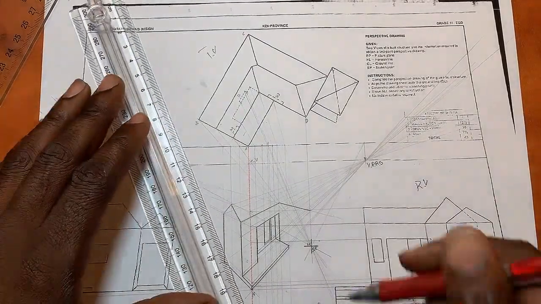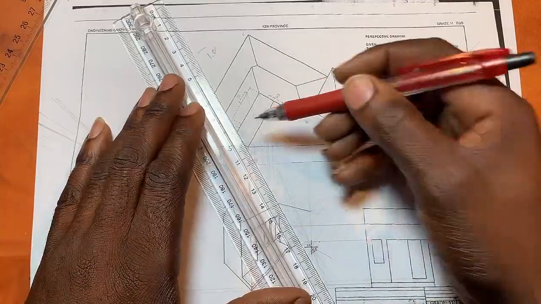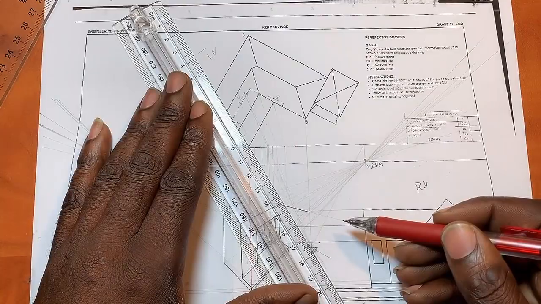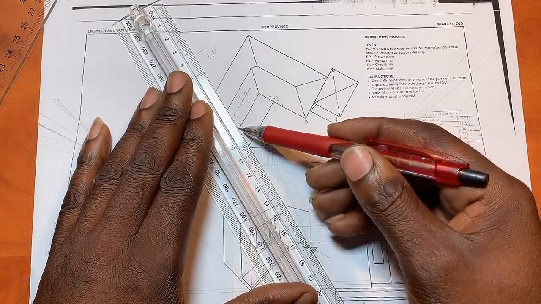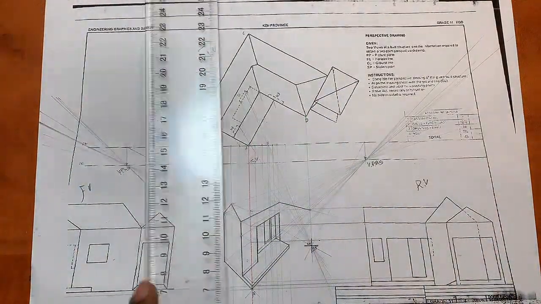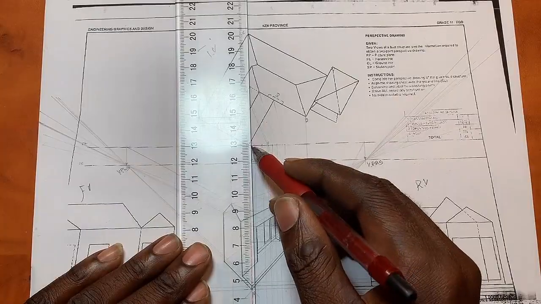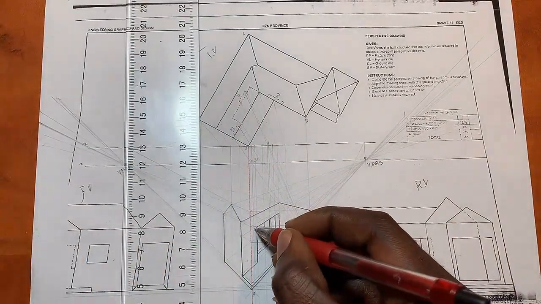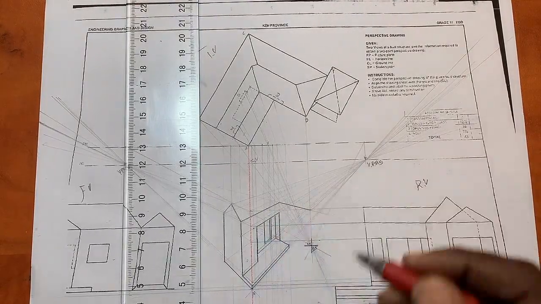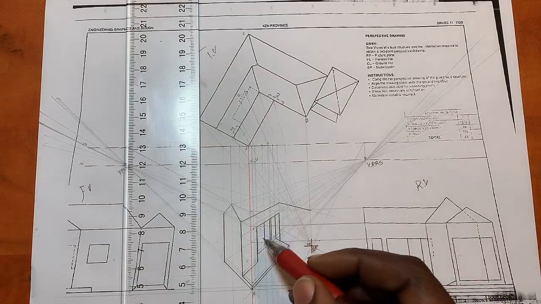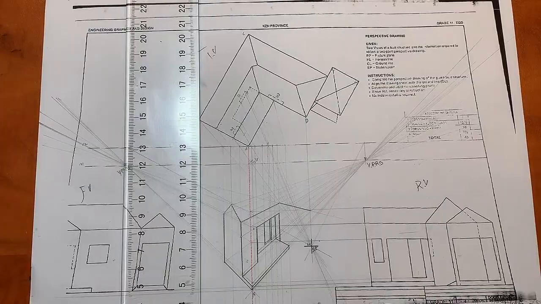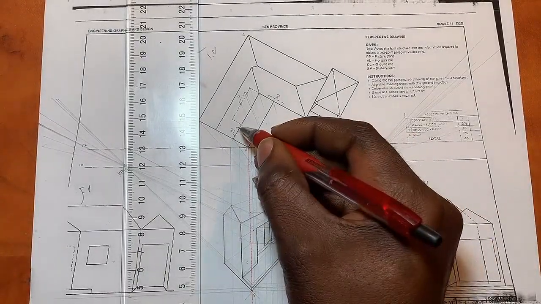You understand? So you take this point to stationary point, which is this one. There it goes. Once it touches picture plane, goes vertically down. So it's going to be in the same line along your door, as much as you can see it right from your right view.